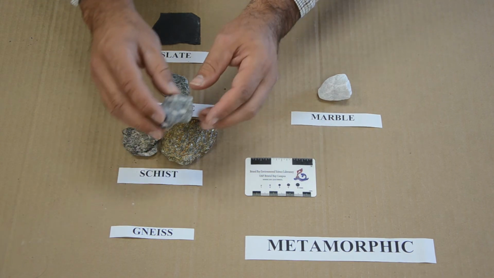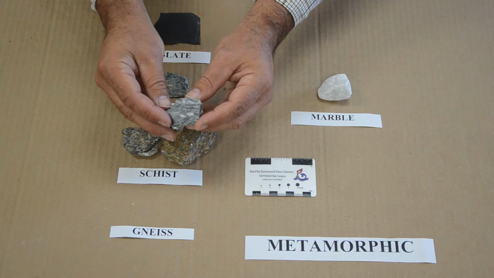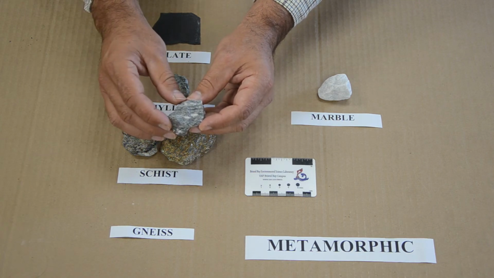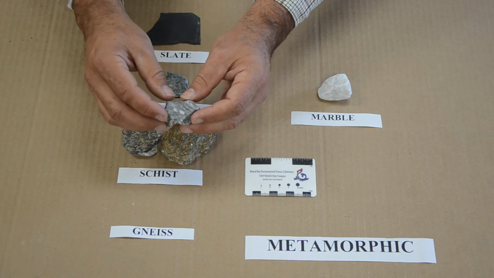And then finally, we have the highest grade of metamorphism. This is called gneiss, and in gneiss you can actually start seeing lines or bands of dark and light minerals forming because of the foliation process due to differential pressure.